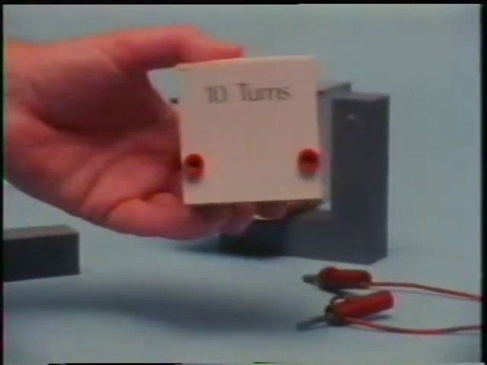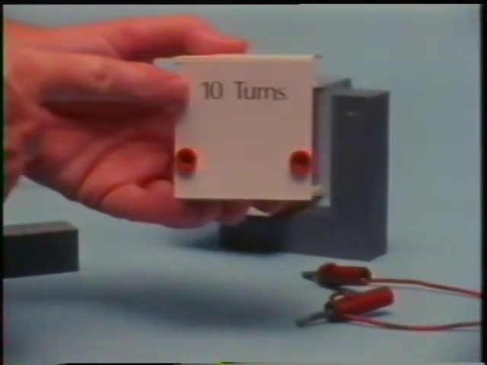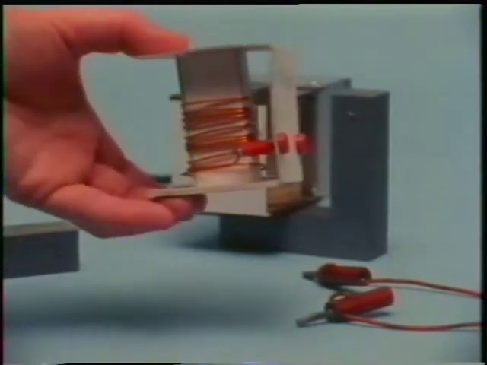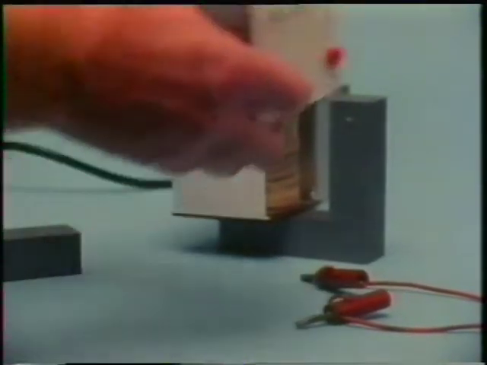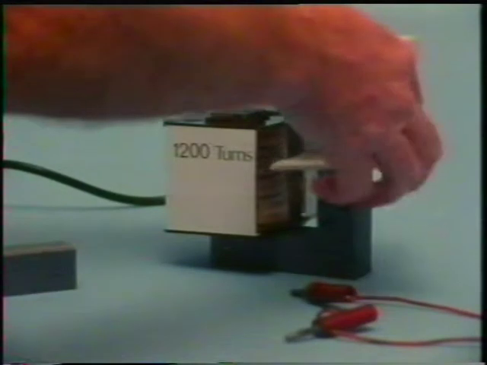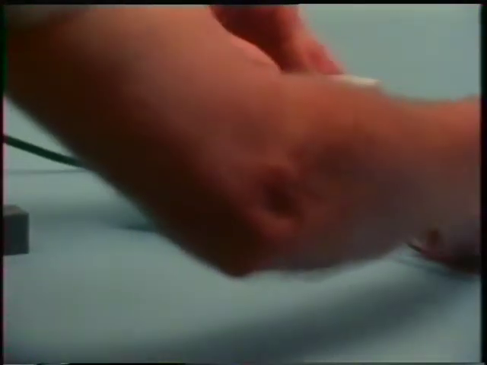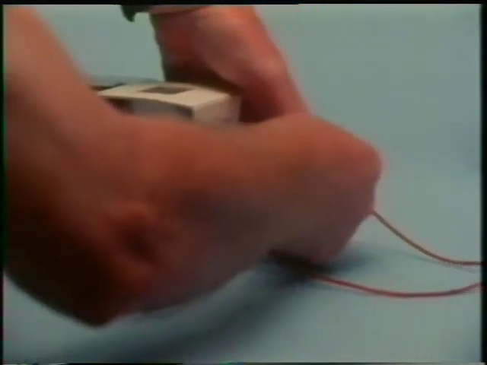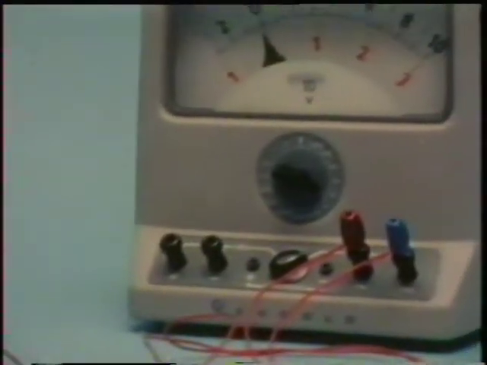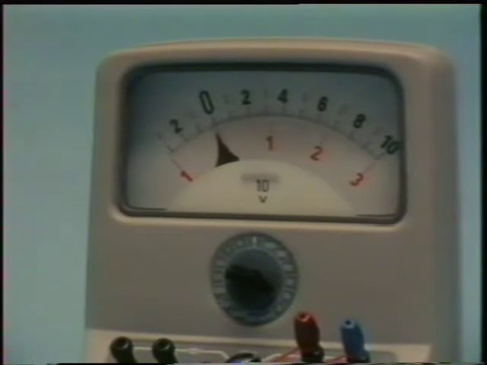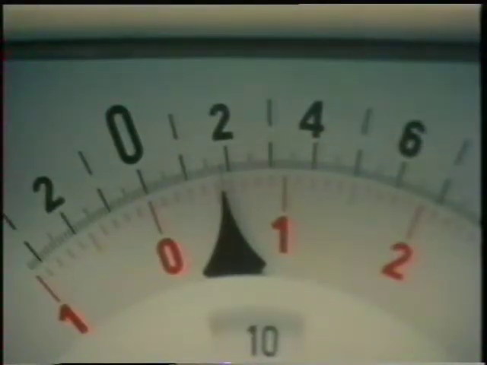Now we put on a secondary coil with 10 turns. We get a voltage of nearly 2 volts from this secondary coil.